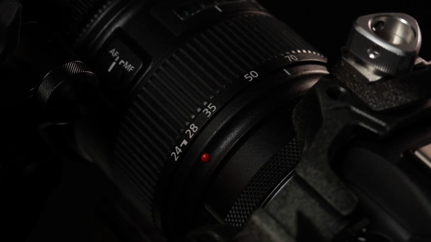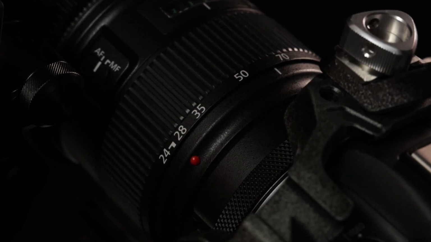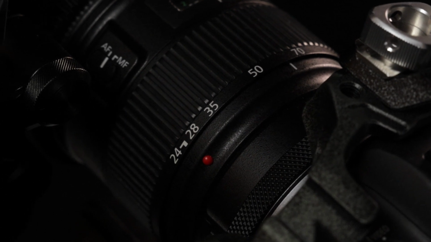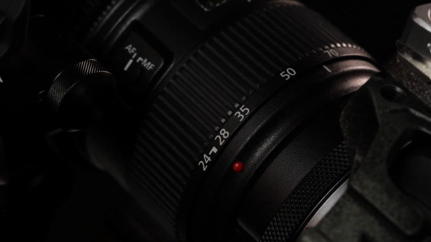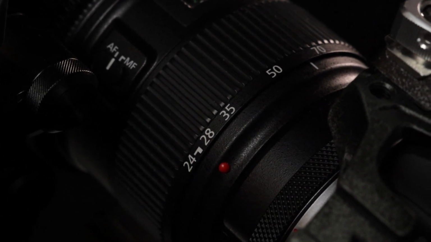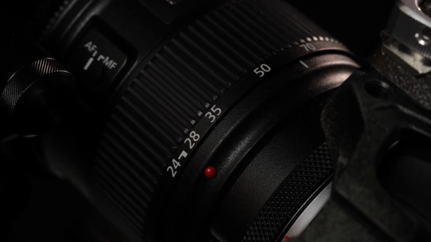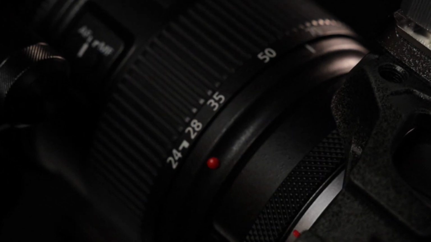Now, of course, why not just use the focal length numbers on the lens? Well, where exactly is 30 millimeters on this lens? I can tell you when it's on my R5C because I can look at the back of the display, but I can't do that on my R5, and guessing is still guessing.